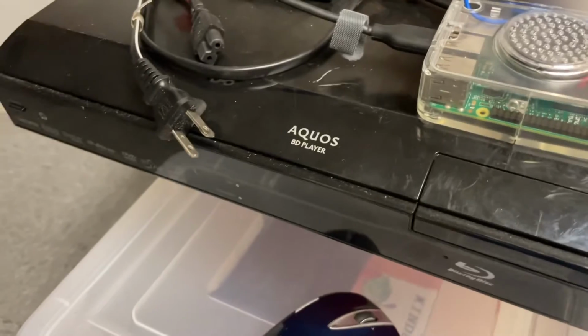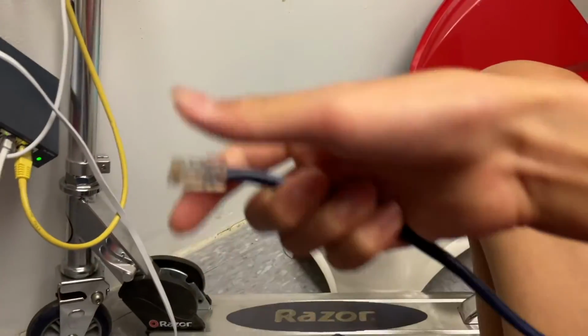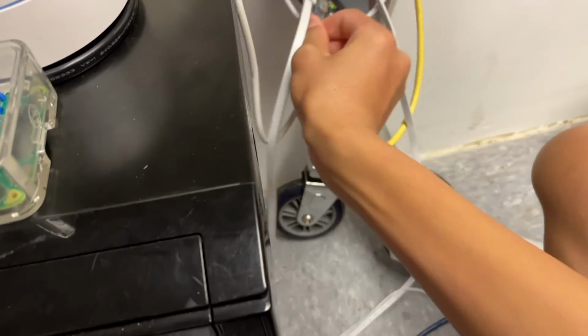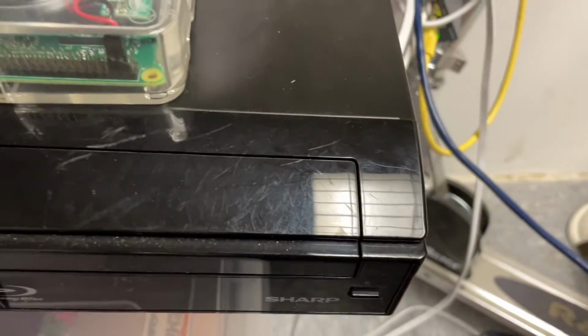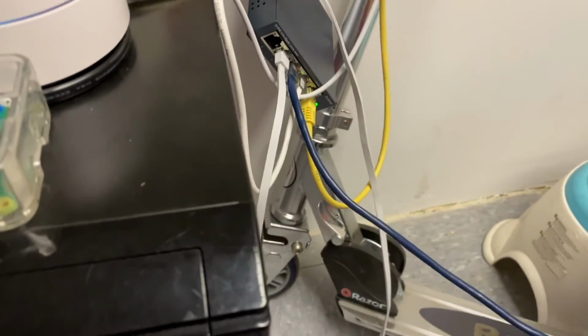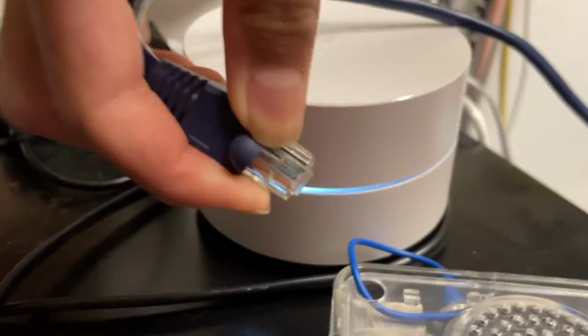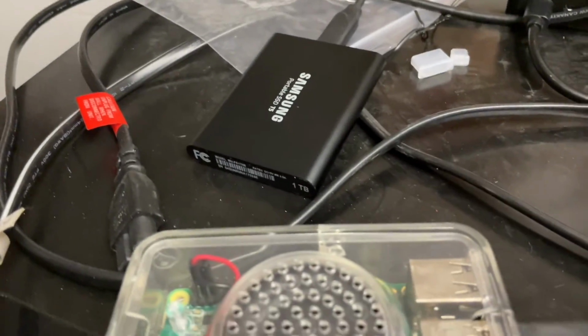If you do use a hard drive, you'll need to buy a USB hub that has its own power, because right now we're plugging the Ethernet cord in. If you don't use a USB hub with power, you're not going to have enough power to run the hard drive, which honestly would cost about the same amount of money as just using an SSD.